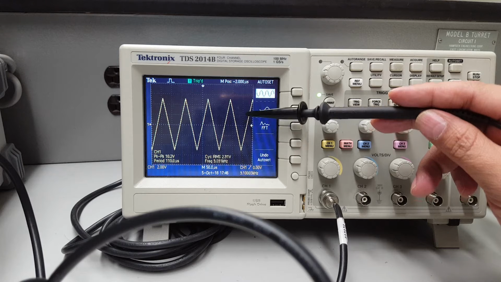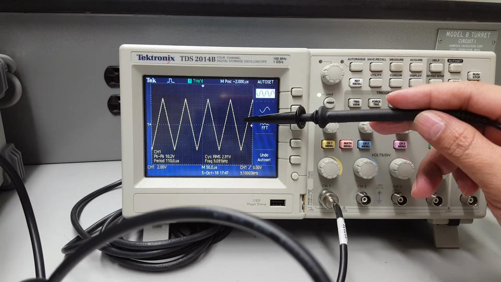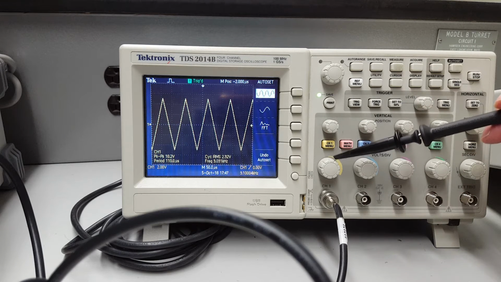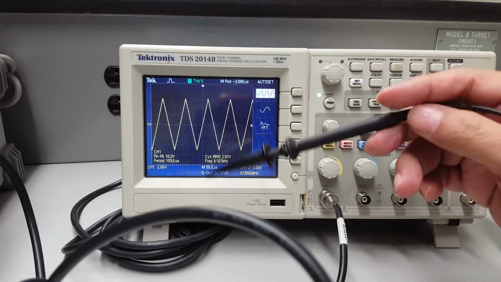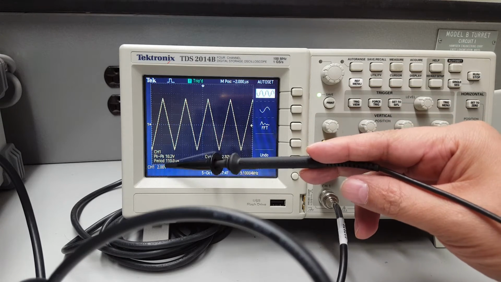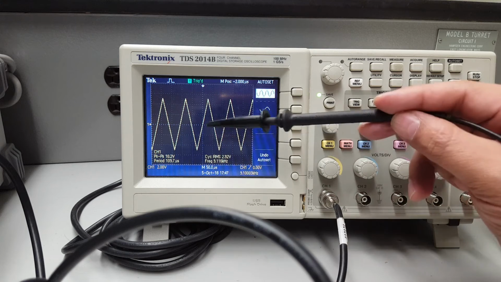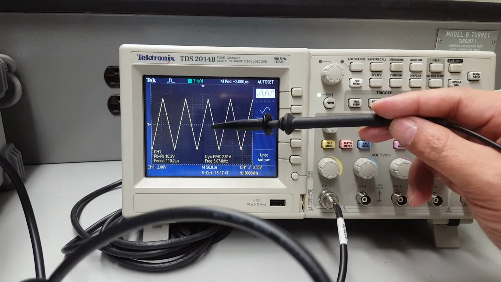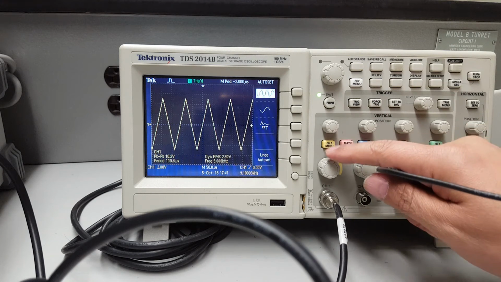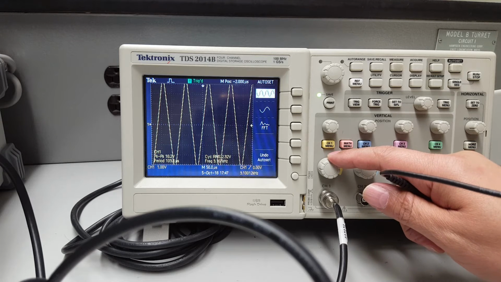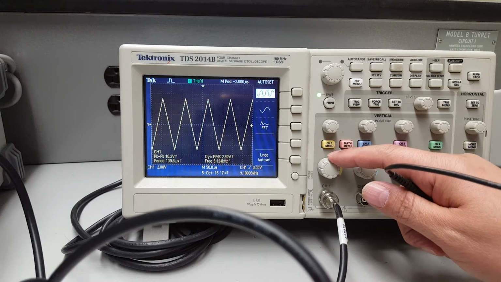So how many volts per major division over here? Right now, the way it is set, when we read channel 1 over here, it says 2 volts, so that means 2 volts per division. I can adjust that by using the knob back and forth.